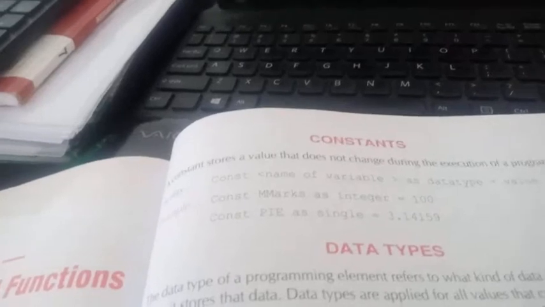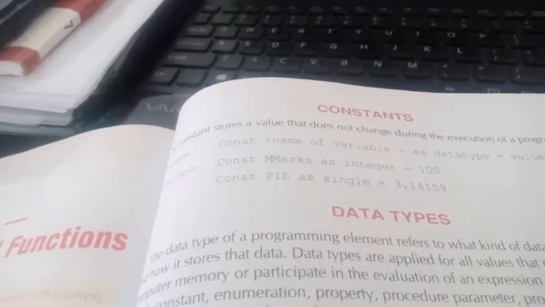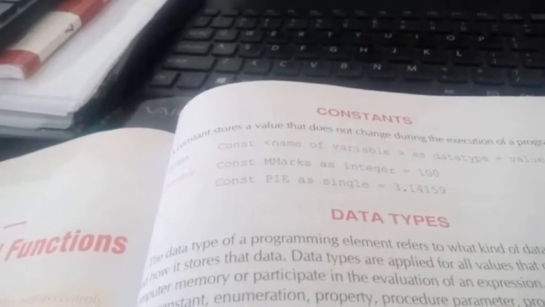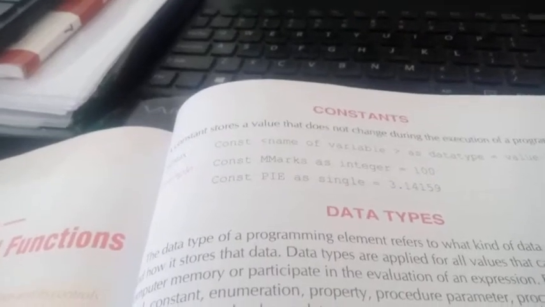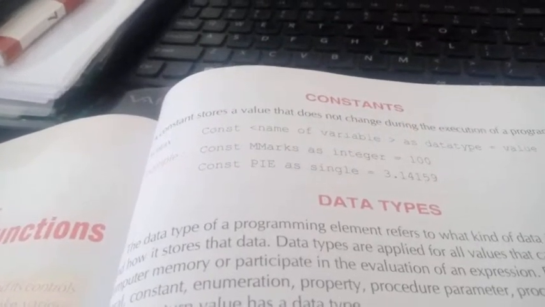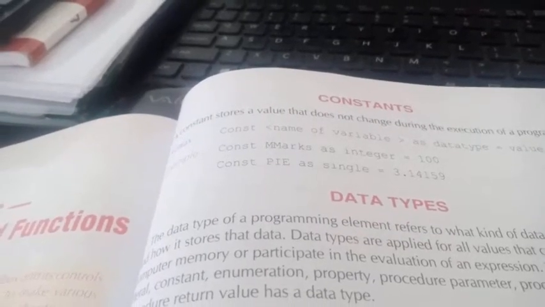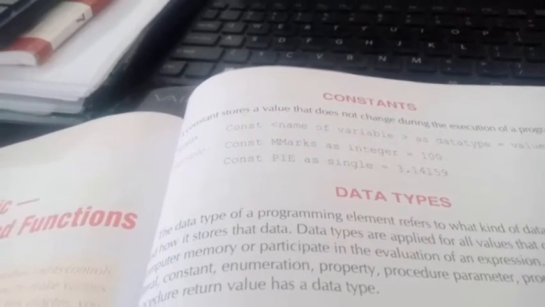Okay, so now we will move on to constants. In computer programming languages, we have constants. For example, we talk about the value of pi, or the speed of light, which is fixed. Here is the example of pi, 3.14159, this is a fixed value. If you need to use it, you can declare and use it.